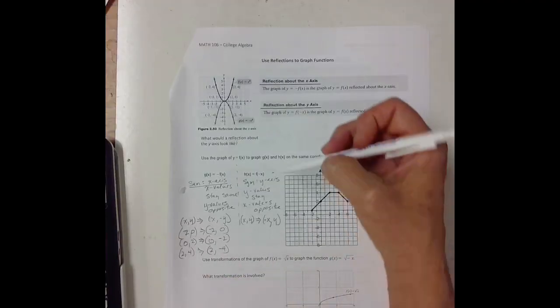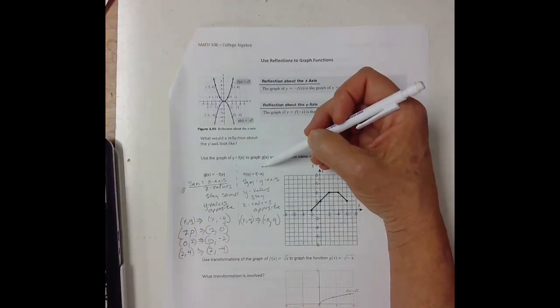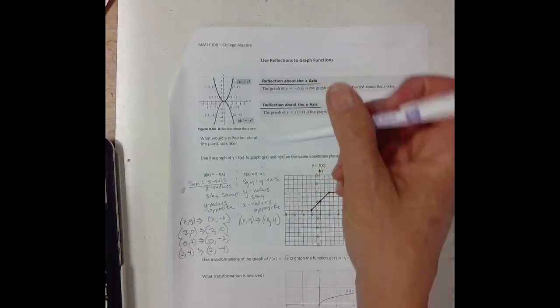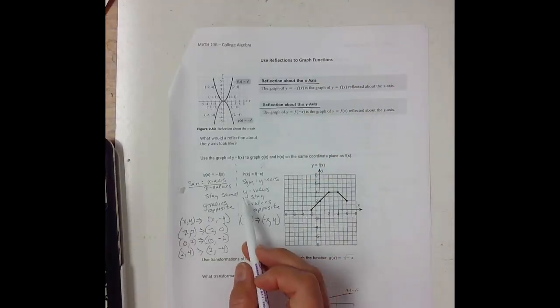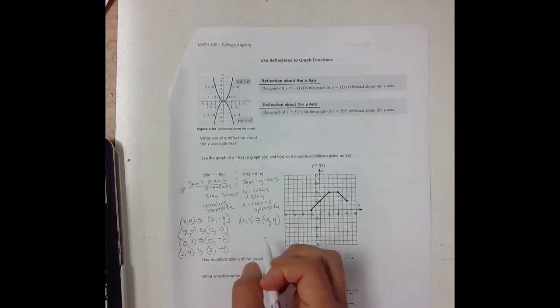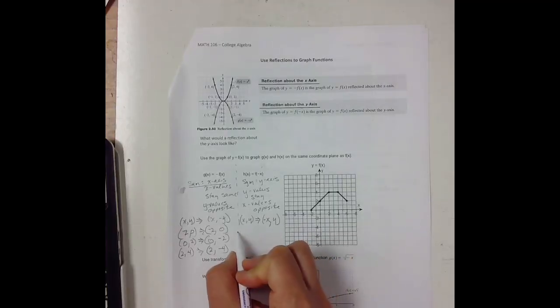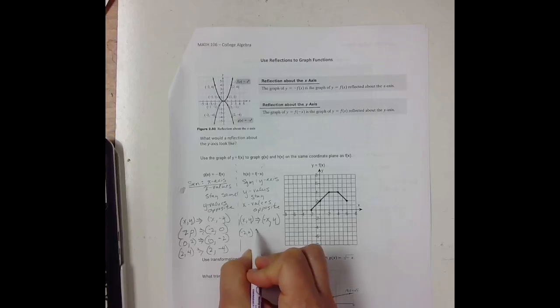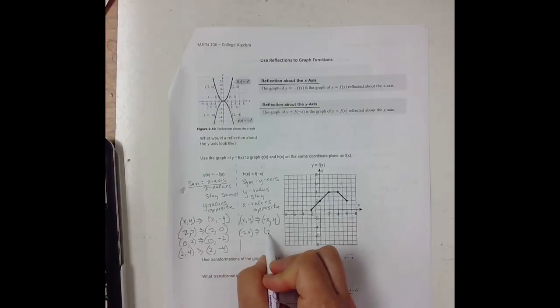On the next one, h of x, when I do that one, what will happen is the y value will stay the same, and the x values are going to be the opposite. So when I have negative 2, comma 0, like I had before, that's going to change to 2, comma 0.